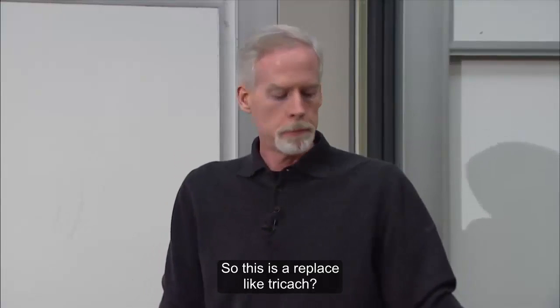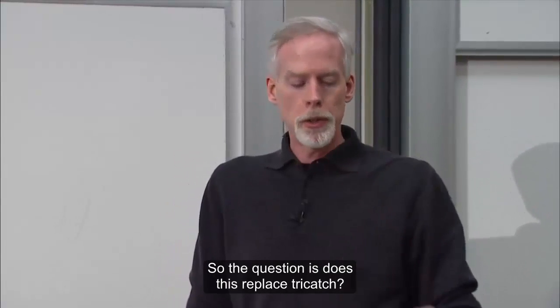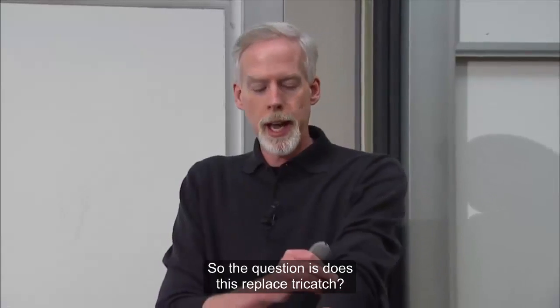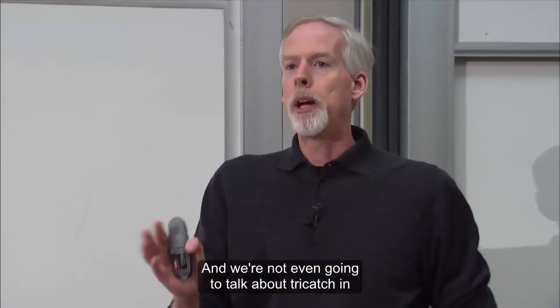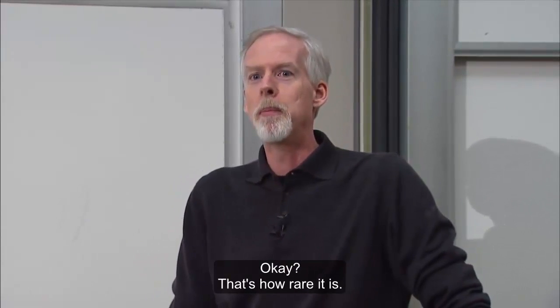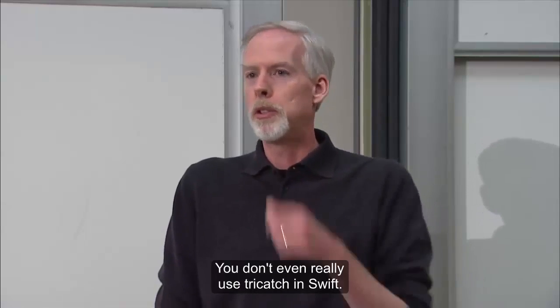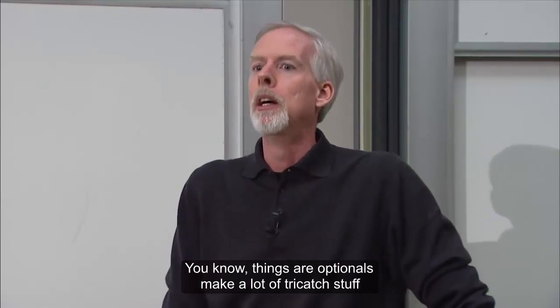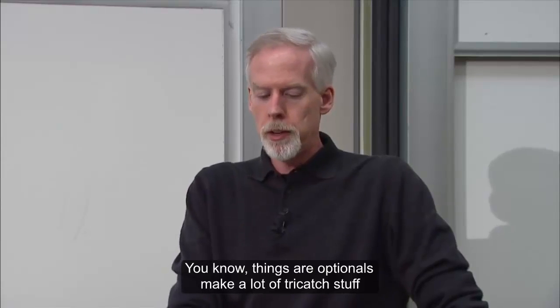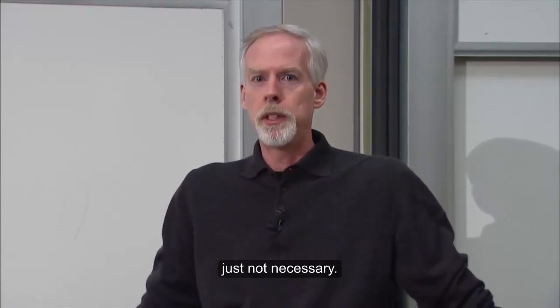Does this replace try catch? So the question is, does this replace try catch? We're not even going to talk about try catch in this class. Okay, that's how rare it is. You really don't even use try catch in Swift. Things being optionals make a lot of try catch stuff just not necessary.